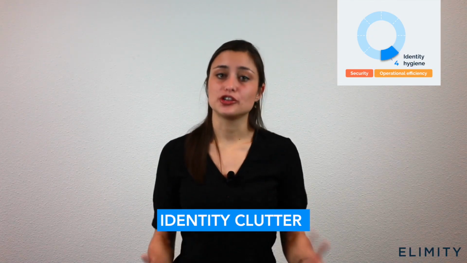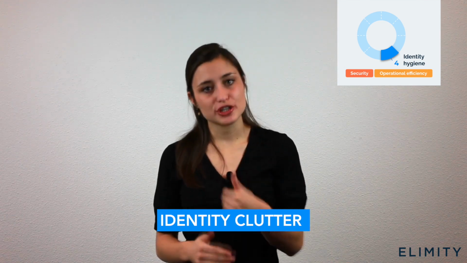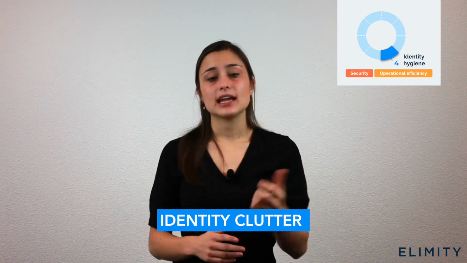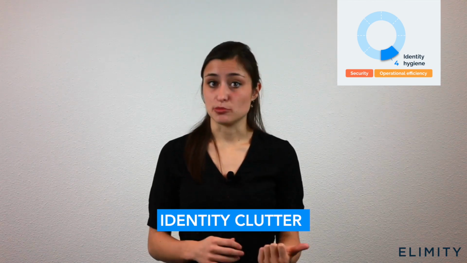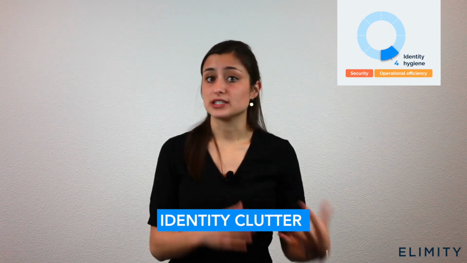Next, identity hygiene or identity clutter. These are accounts that are not orphaned, but are just as unnecessary and make identity management less manageable. Think about duplicate accounts or accounts without roles or entitlements, so empty accounts. This stuff makes the environment less clear, more chaotic, and that often results in mistakes and inefficiencies that could have been avoided.